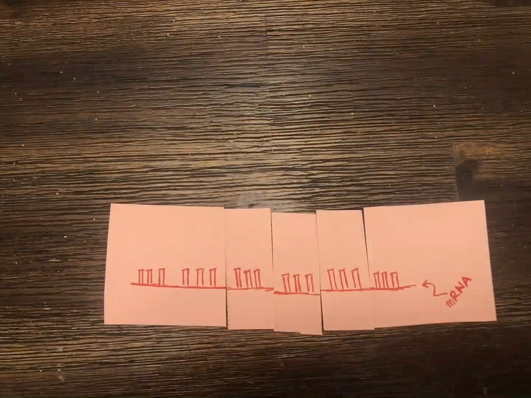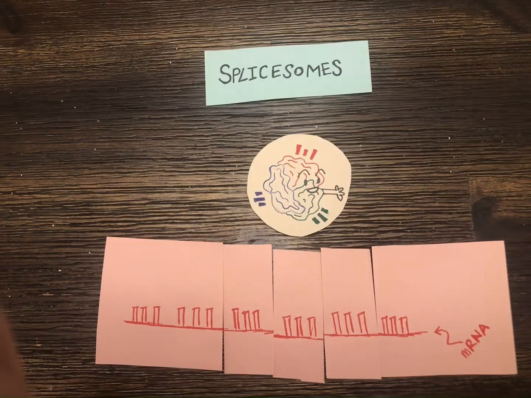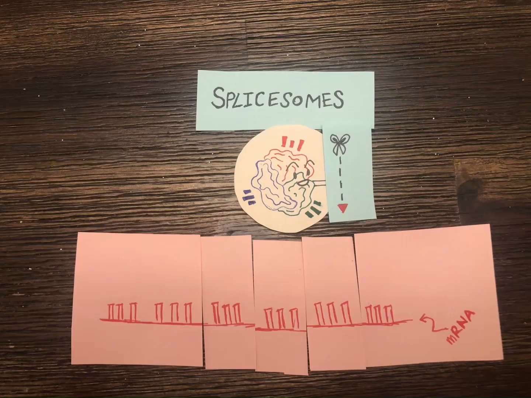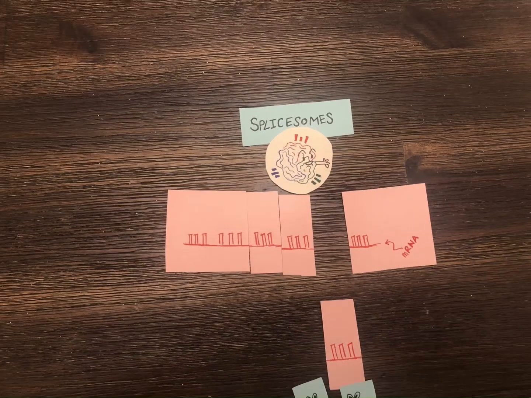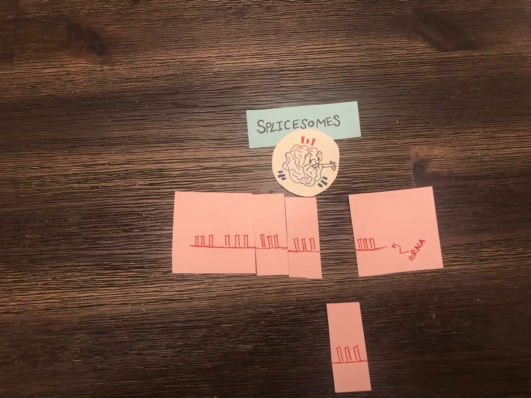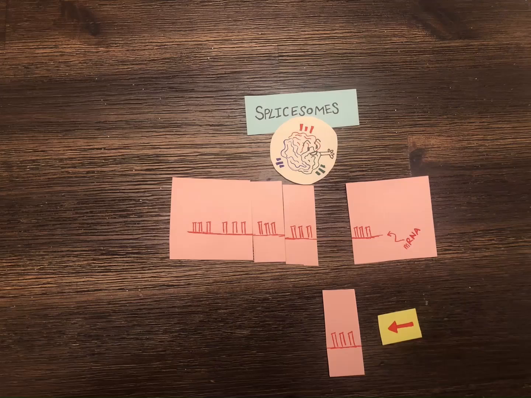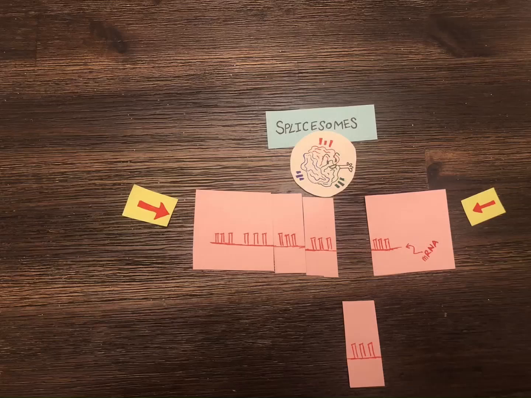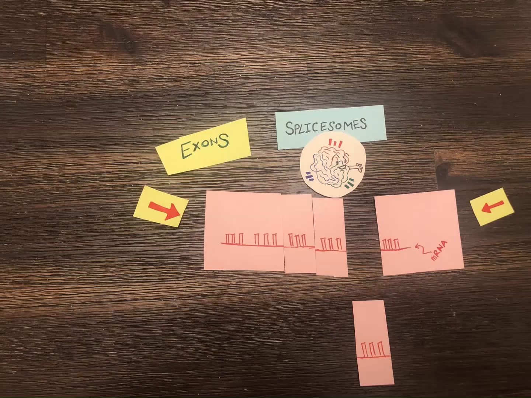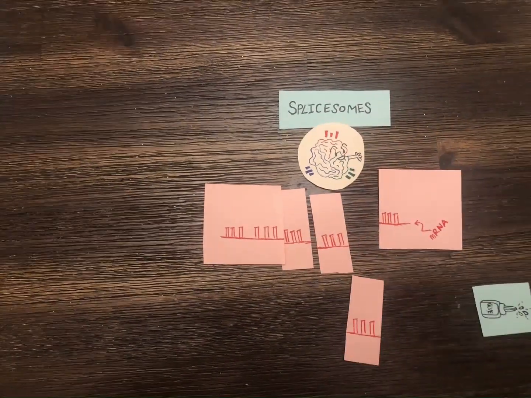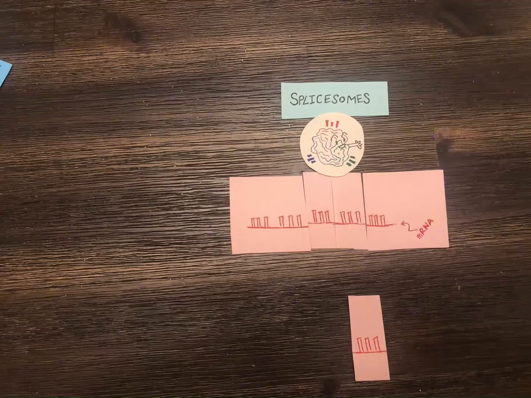Next, a complex of RNA and proteins, spliceosomes, come to the mRNA and begin to cut segments of the mRNA that don't code for lactase or the protein that is going to be synthesized. The parts of the mRNA that just got cut out are called introns. The parts of the RNA that do code for lactase in this case, or for the protein being synthesized, are called exons, and they are joined together with the help of the spliceosome. This part of the process is called RNA splicing.